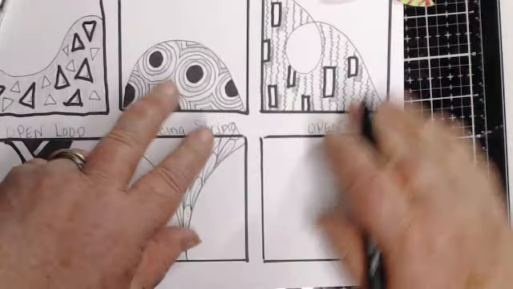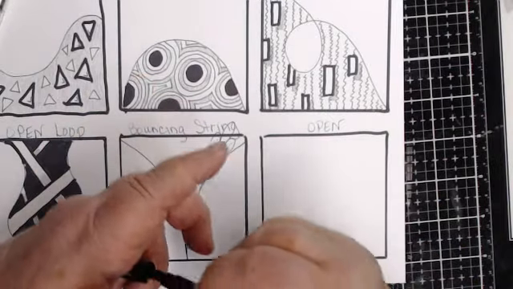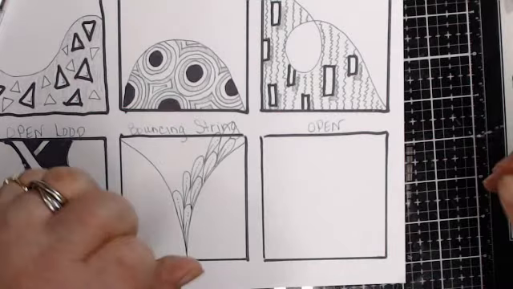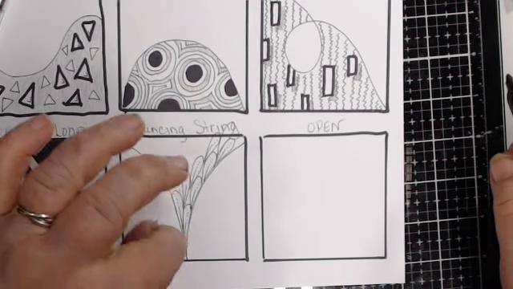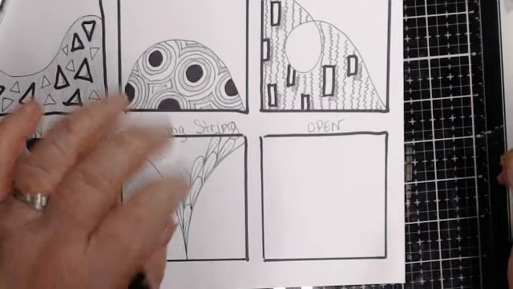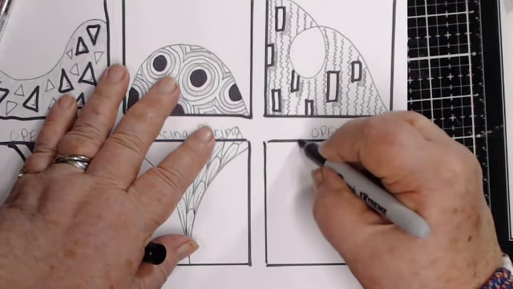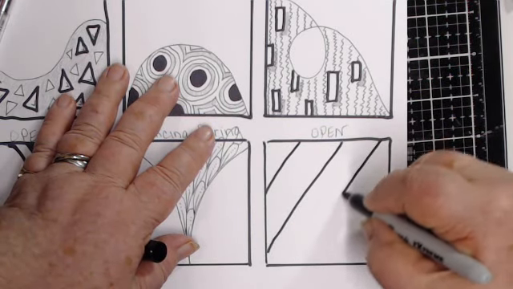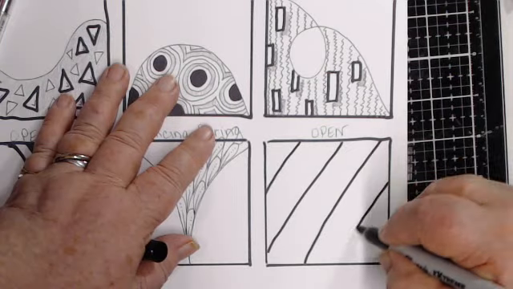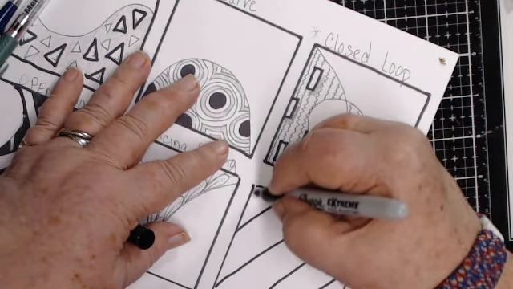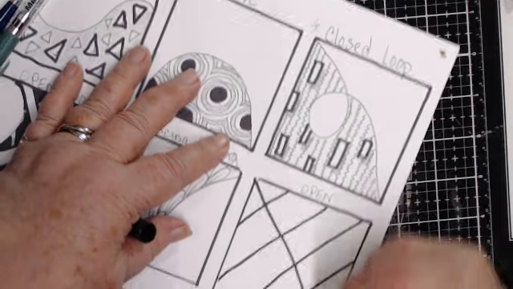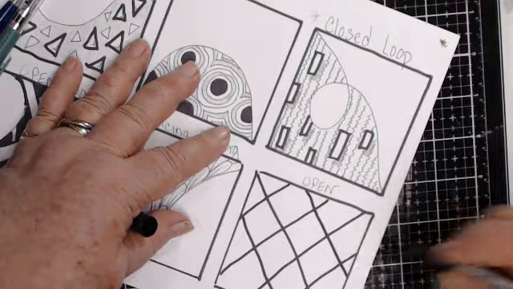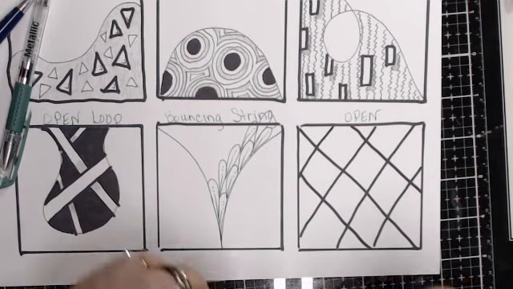I don't know. Then when he did his open, he called this one his open. Okay, he said a pattern inside of a pattern, high contrast. So what he did here was he made the checkerboard. Okay, so he's got a checkerboard going there.